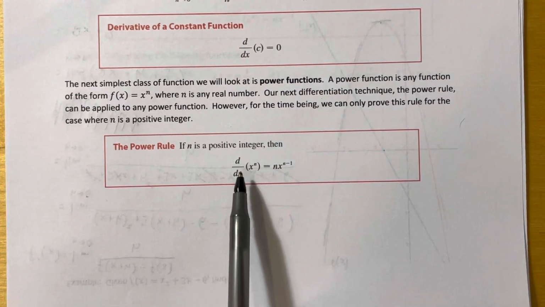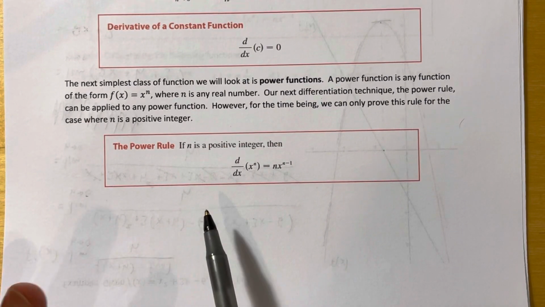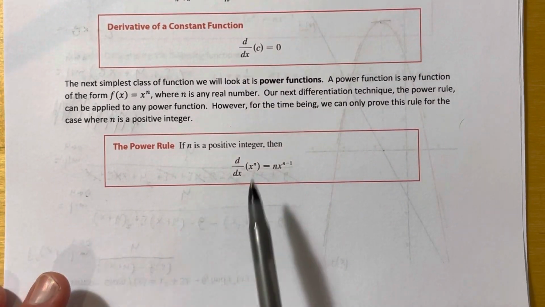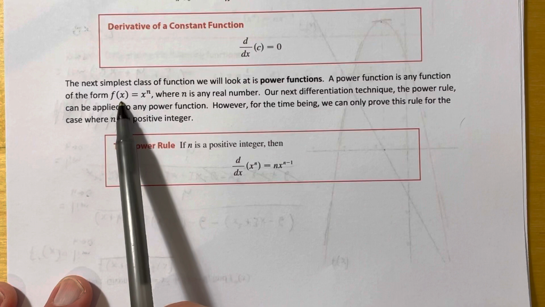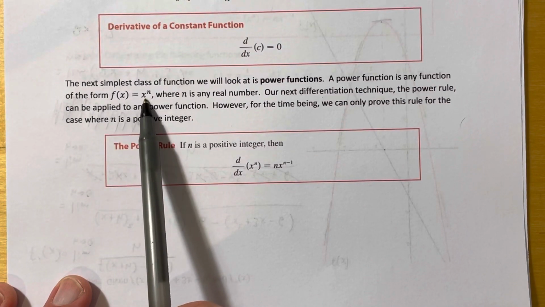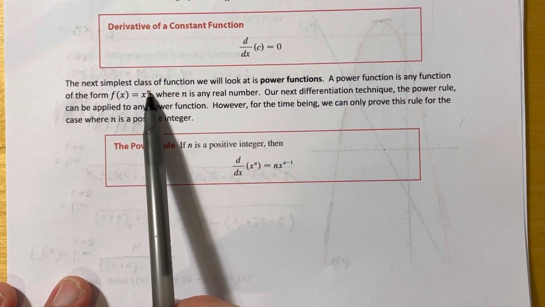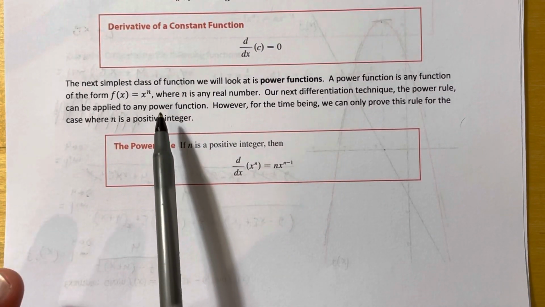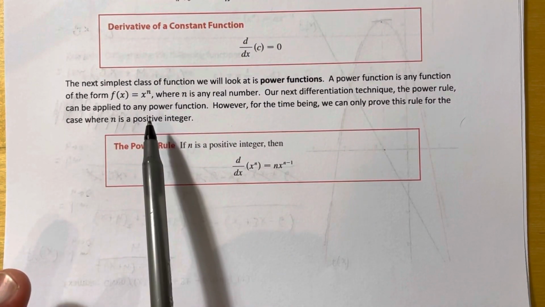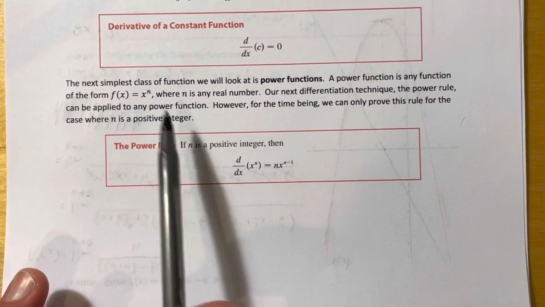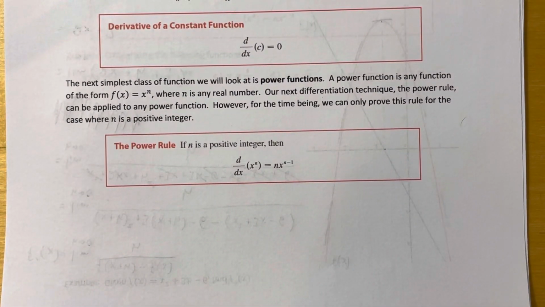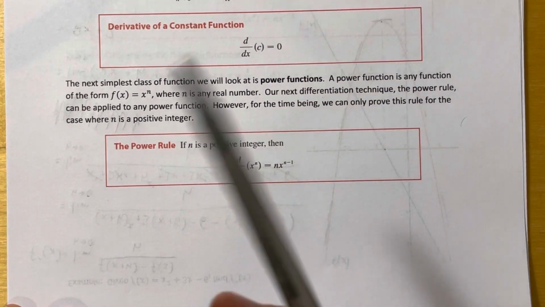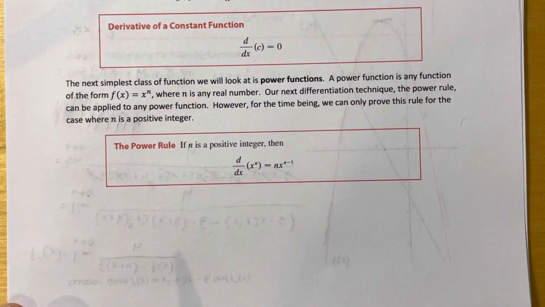So the next simplest type of function that we're going to talk about is a power function. And a power function is any function of the form f of x equals x to the n, where n can be any real number at all. It does not just have to be a positive integer. It could be a rational number. So for example, f of x equals the square root of x is technically a power function, because that could be written as x to the 1/2 power.